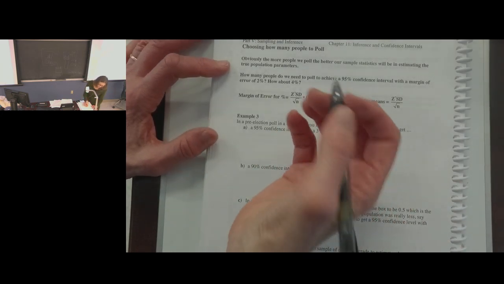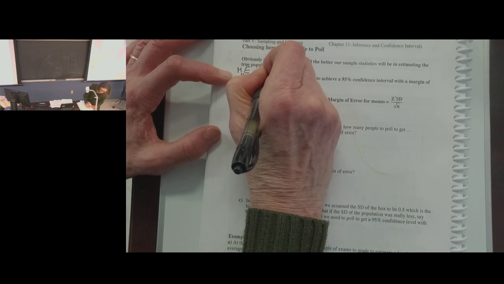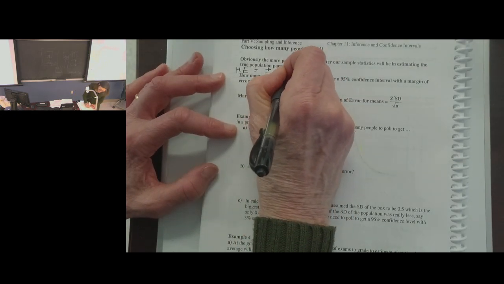So I just want to get in here a little bit more. How would we do these problems? Well, our margin of error is just how much wiggle room we attach to our point estimate. So the margin of error is just equal to what? Plus or minus, we get some point estimate, and we add plus or minus z star times some standard error. That's all it is.